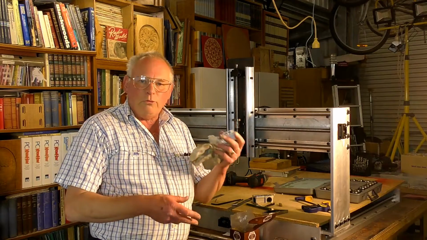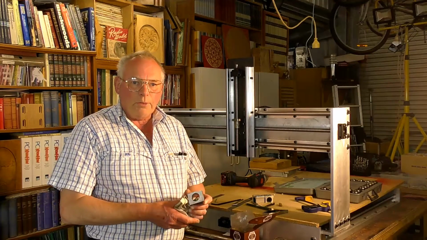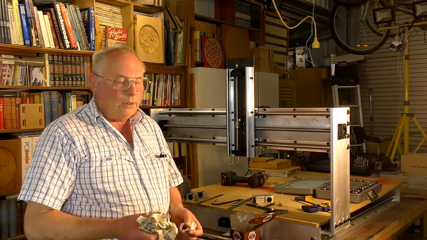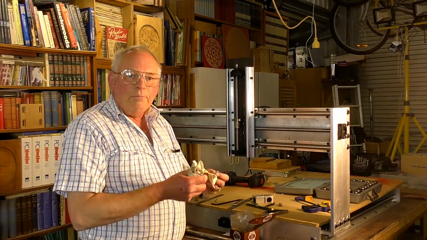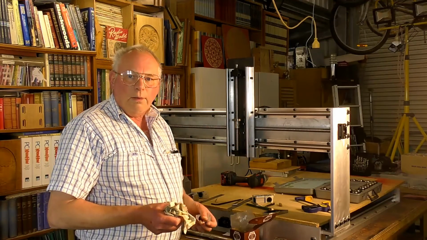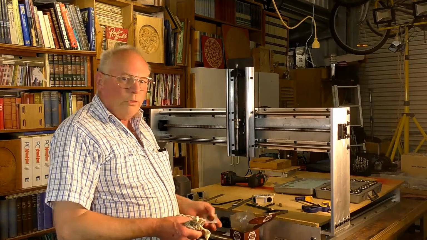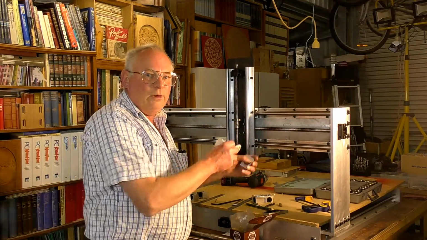If you're a woodworker and you're really interested in moving into CNCs, you can put a door in this one and carve in sections.